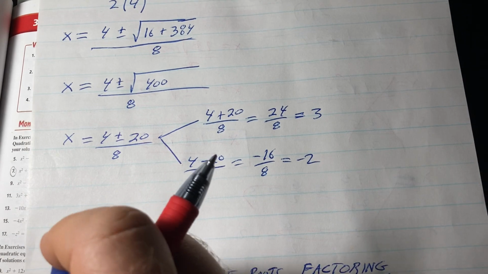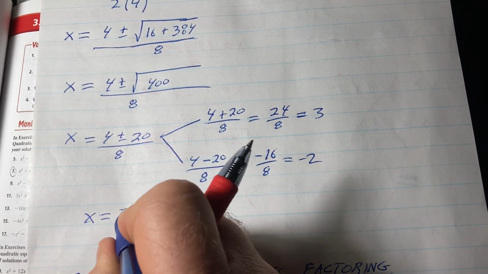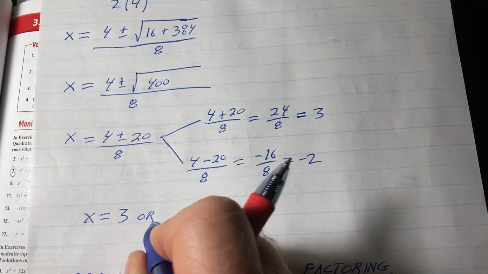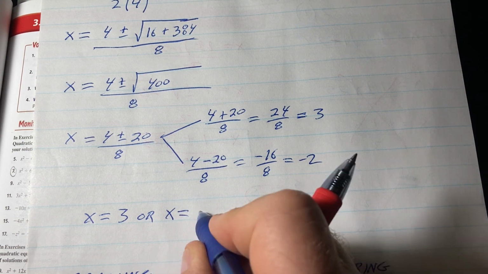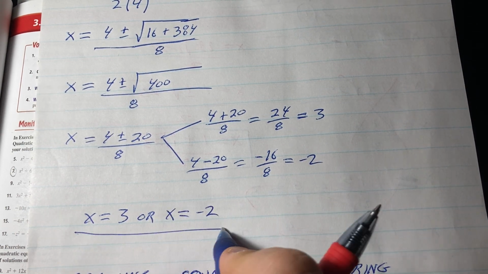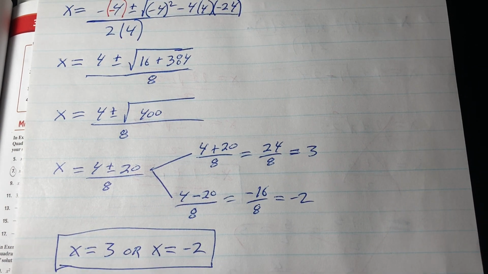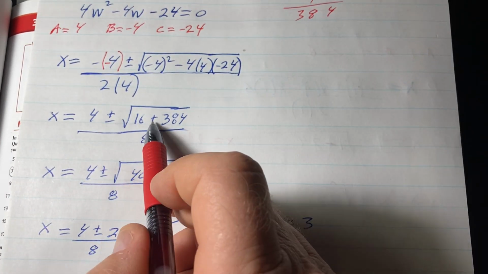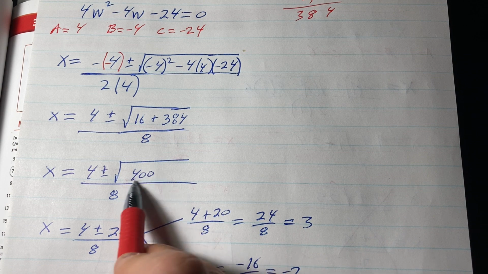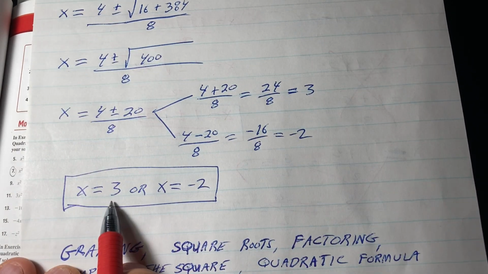So our answers would be x equals 3 or x equals negative 2. So you're going to get 2 answers, because the discriminant is positive. So we're going to get 2 real answers.